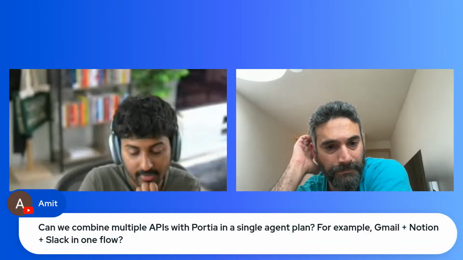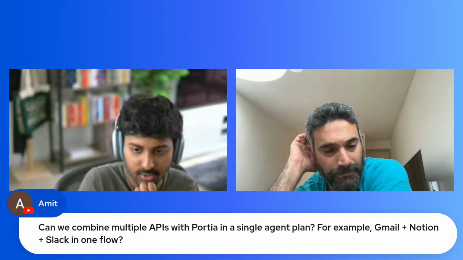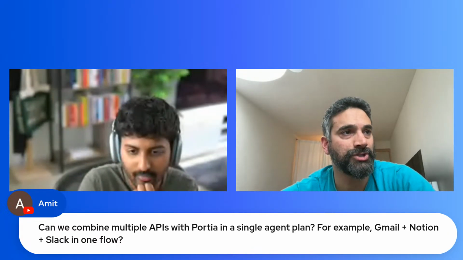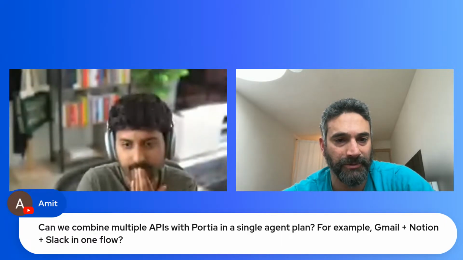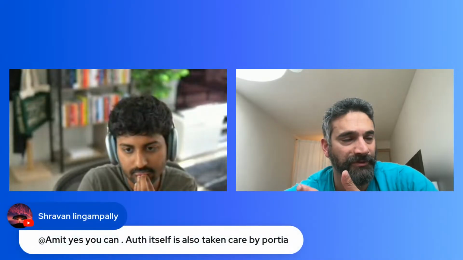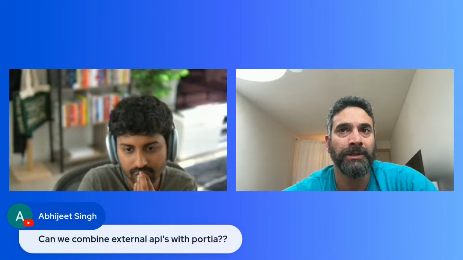Can we combine multiple APIs with Portia in a single agent plan? For example, Gmail plus Notion plus Slack in one flow. Absolutely. The plan run that you just saw has Gmail because it sends an email at the end with a customer refund. It has a file reader tool because it's pulling a local file, and it has 3 different Stripe tools that it's calling.